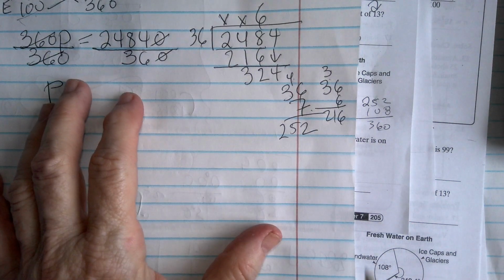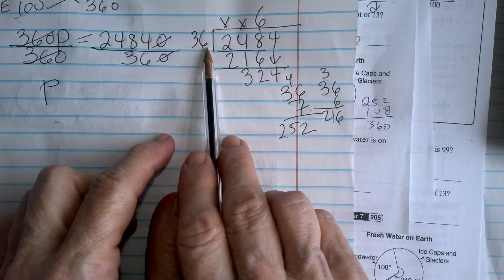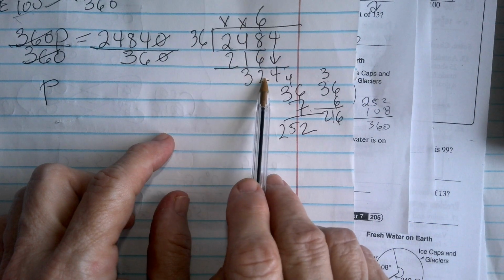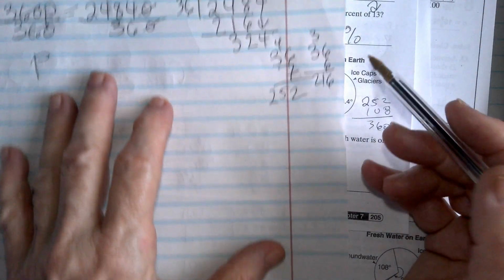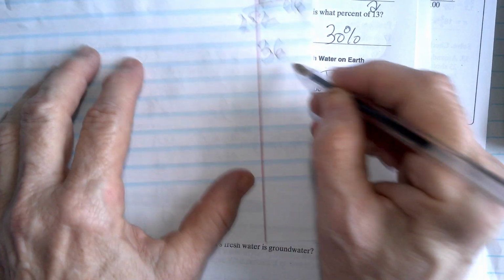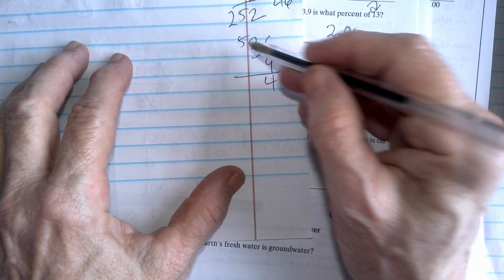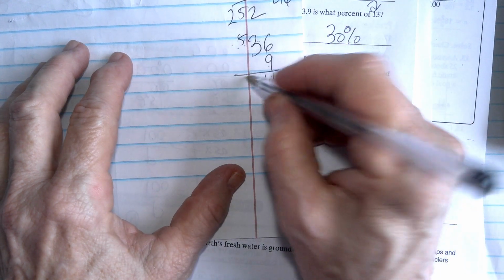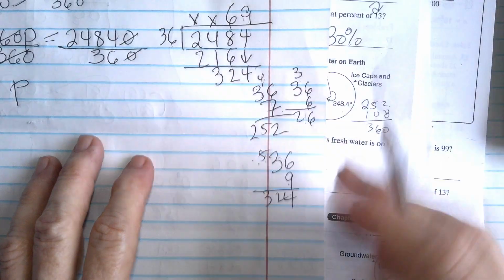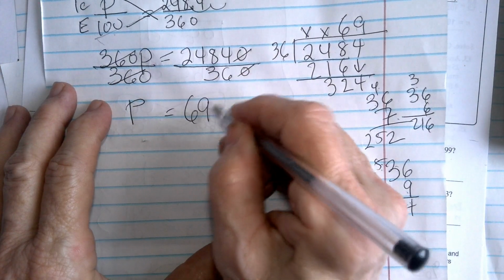Well, it's close to 10, so I'm going to say 9, because 9 times 6 ends with a 4, I think. Is that right? No. Oh, yeah, it is 54. Yeah, so I'm going to try 36 times 9. And so that's 27, 28, 29, 30, 31, 32. Yeah. So it is going to be a 9. Oh. Oh. Nice.